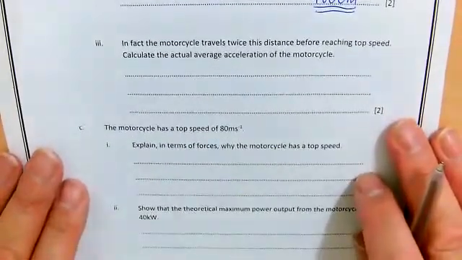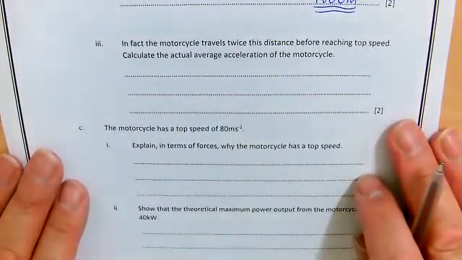The next one: if the motorcycle travels twice this distance before reaching top speed, calculate the actual average acceleration of the motorcycle.